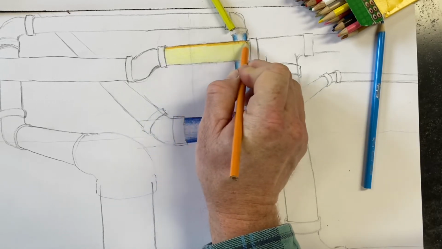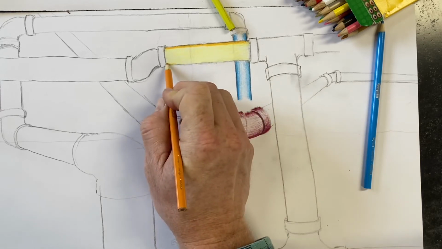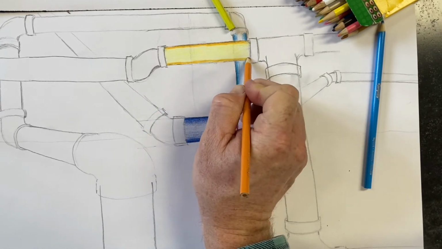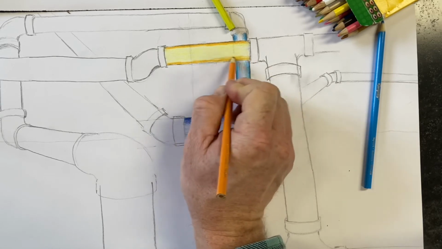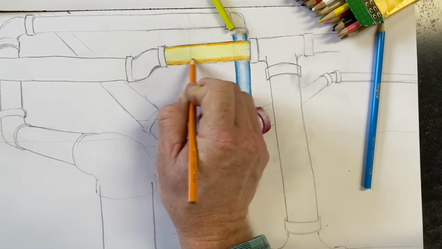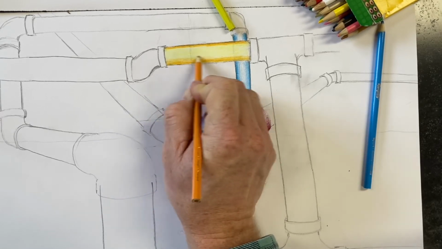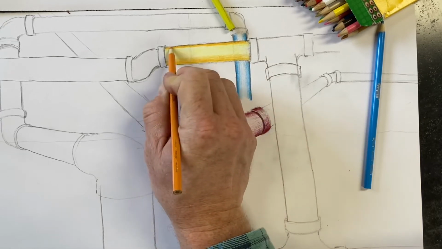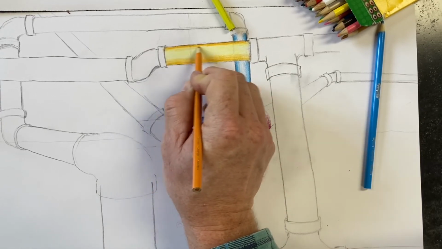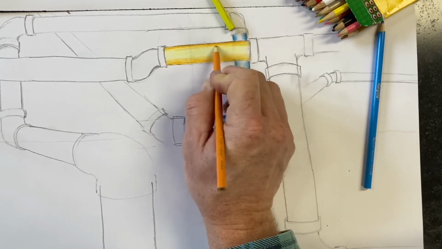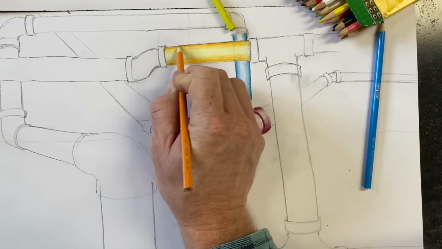Okay, so now I'm going right over top of the yellow. Okay, and that's going to become the dark part of that, or the color of the shadow. Brown also works. You could use brown. So if you have a very light color, like a pink or something like that, you can just add a similar color to it and go right over top of it. And now we've got that shaded.